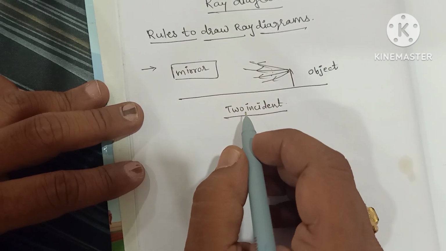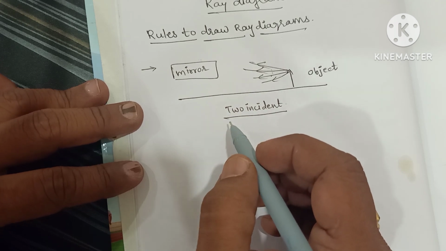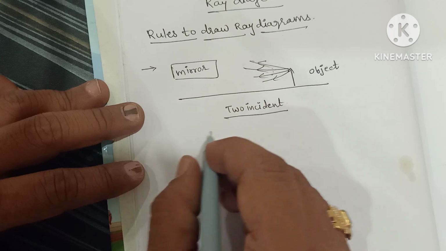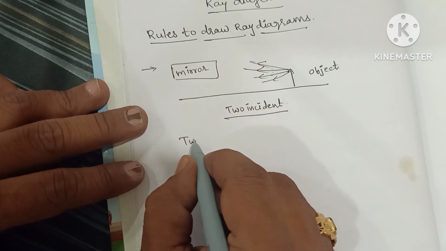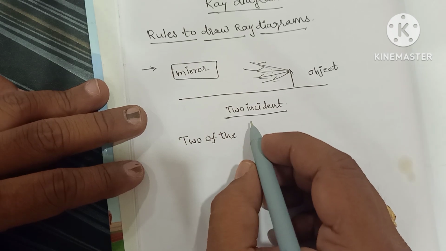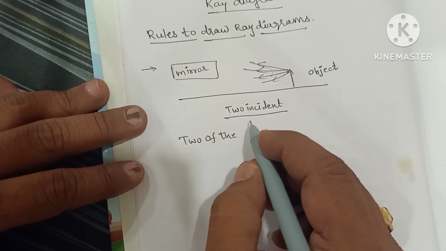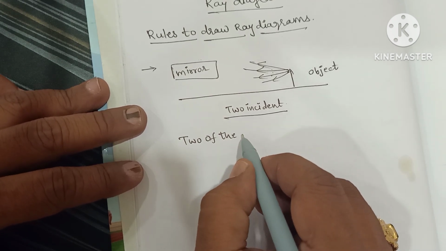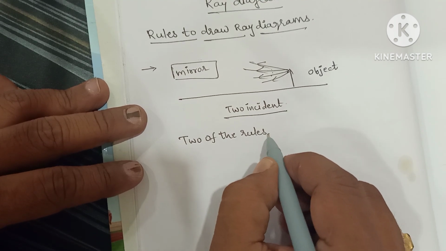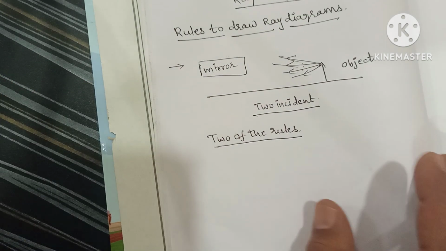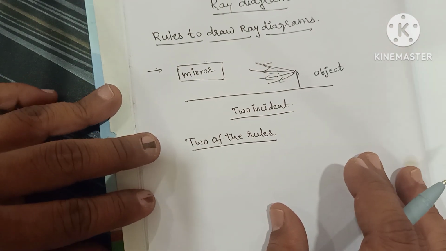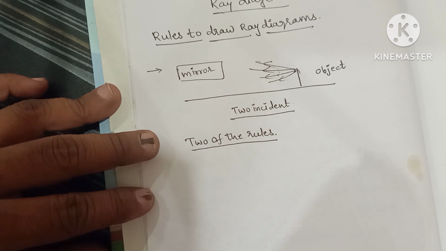Now we have convenient incident rays. Out of these convenient incident rays, we have to take any two of the rules, and we can draw the ray diagram for the formation of images. Two of the rules we need to consider, and we can draw the ray diagram by using the following rules. Now we'll see those rules.